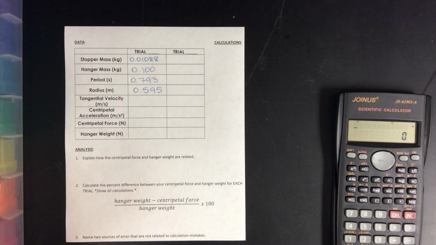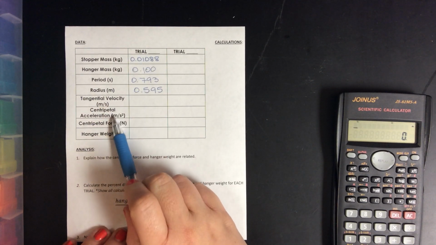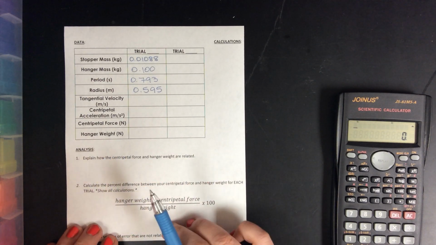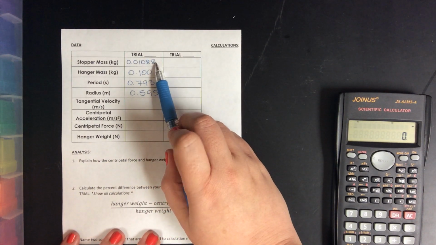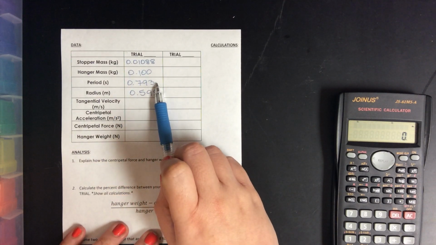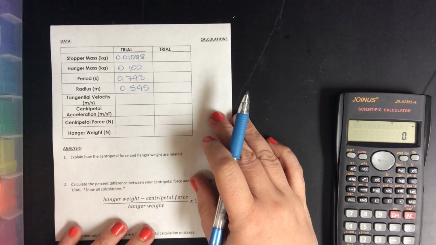In this video, I'm going to walk you through the actual calculation of your tangential velocity, your centripetal acceleration, your centripetal force, and your hanger weight. So you should already have your stopper and hanger mass in kilograms. You should have your period in seconds and your radius in meters. So let's go through the process.